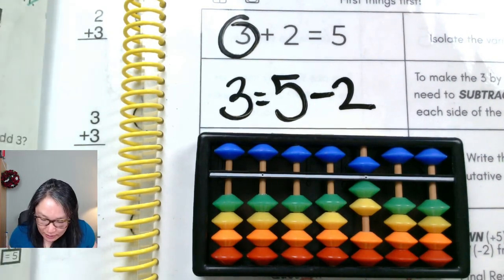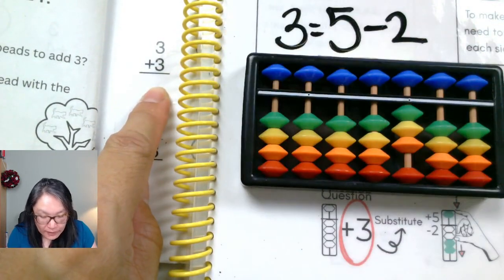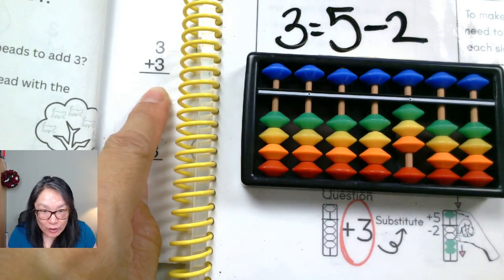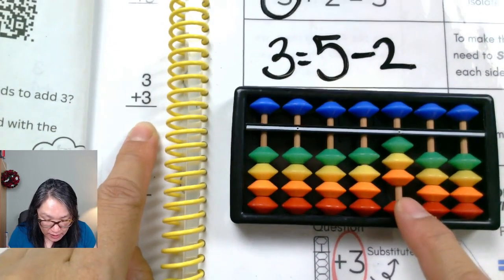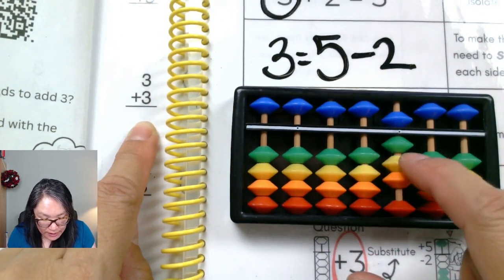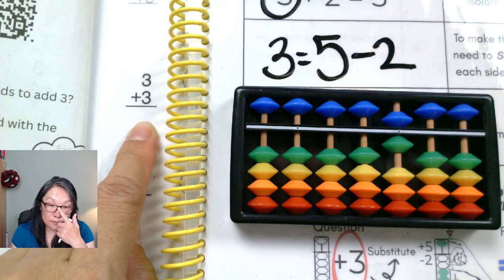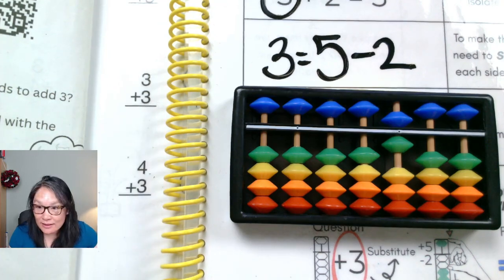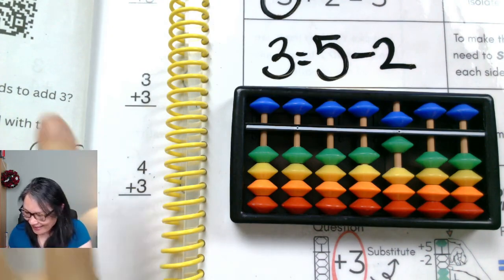We can do it again, right? So we have 3. When we add the 3, I want to add another 3. I don't have another 3. I only have one bead here. To add another 3, I want to do plus the 5 minus the 2. So my final answer is 6. Does that make sense? This is the way.